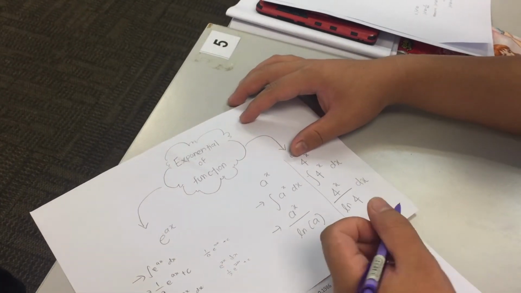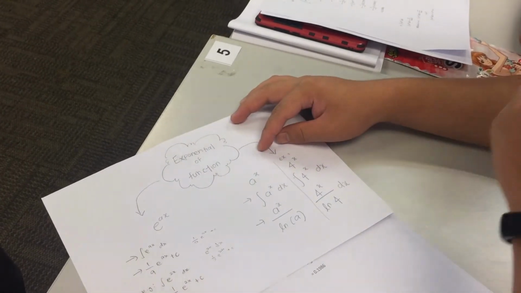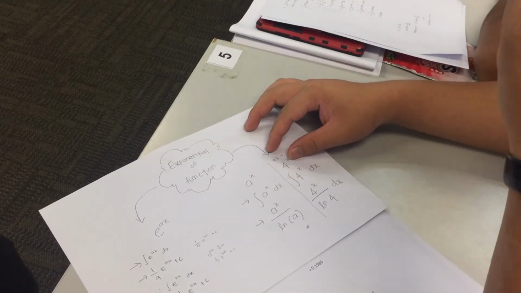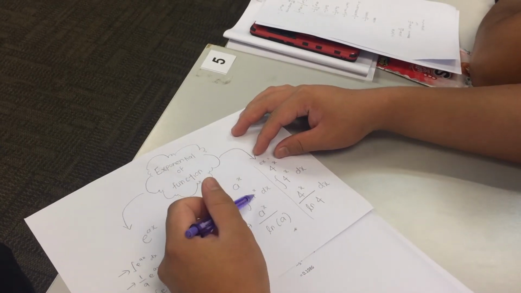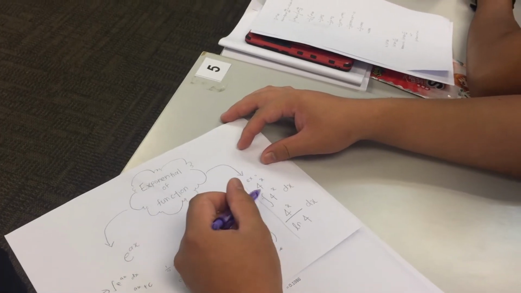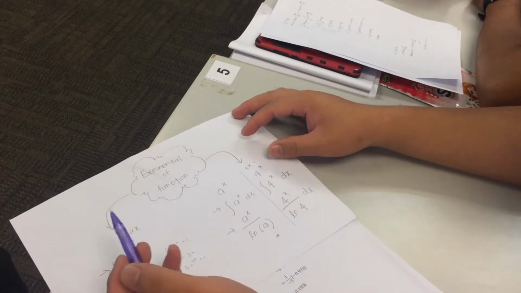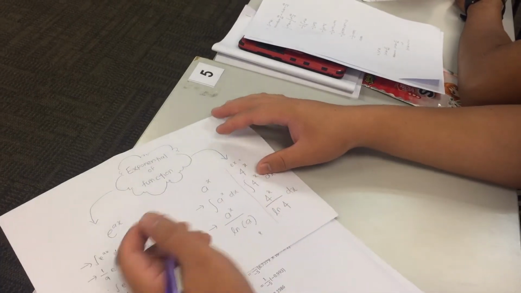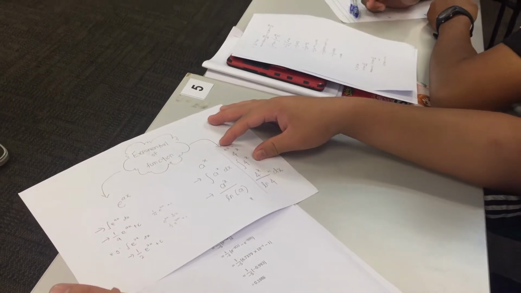Alright. For the second part, we let a become e, so it will be e^x over ln e. So for this a, it will become a^x over ln a. For this example, it is 4^x. So the integral of 4^x dx will become 4^x over ln 4. Alright, thank you so much. And it's supposed to be plus c. You forgot to add c. Yeah, I forgot, sorry.